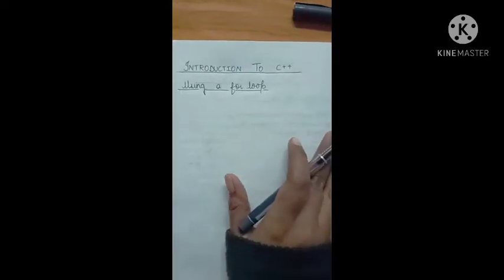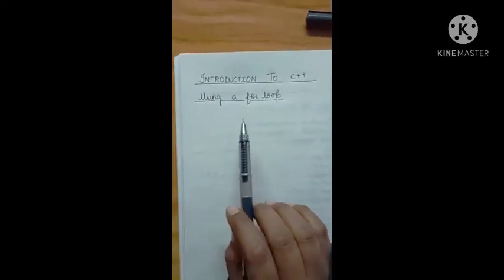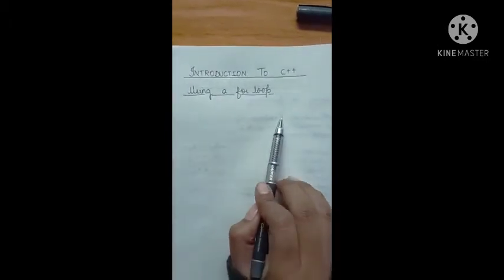So today I am going to see the for loop. The for loop consists of three parts.